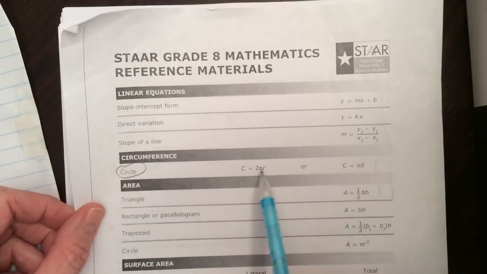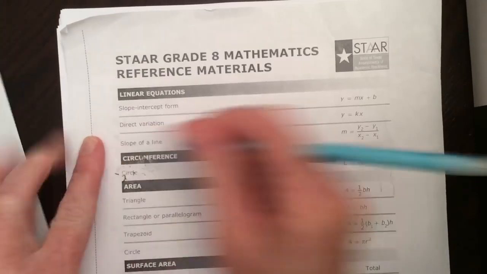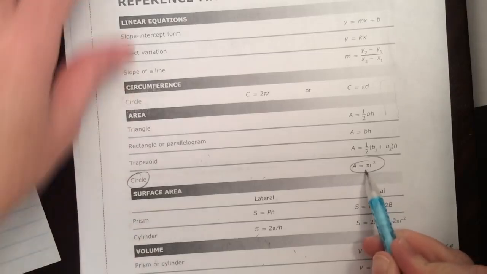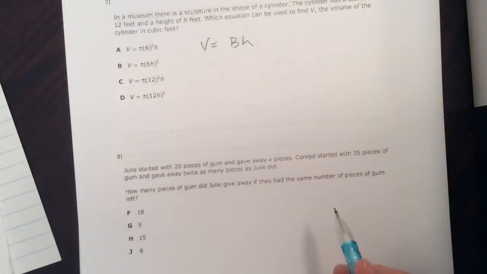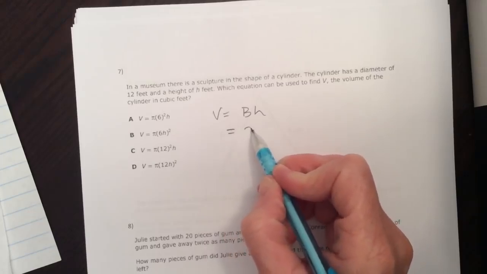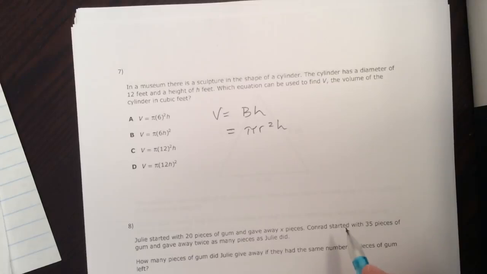So let's rewrite the formula using pi r squared h. Okay? Now we can plug in what we know.